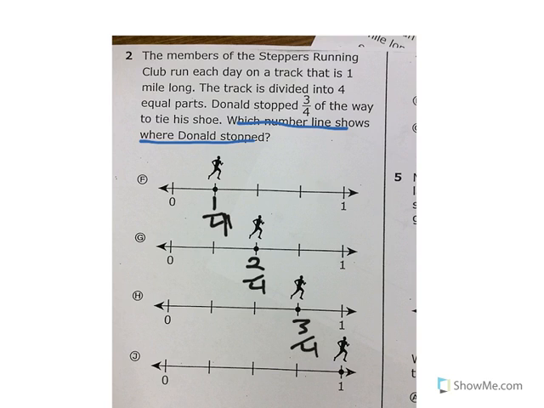The last one shows 4/4. And we're looking for the one that says 3/4, where Donald stopped running to tie his shoe, and that would be answer choice H. A really important thing, whenever we have number lines like this, is to label each one of them just to make sure we don't make a mistake, so we know what each number line represents.